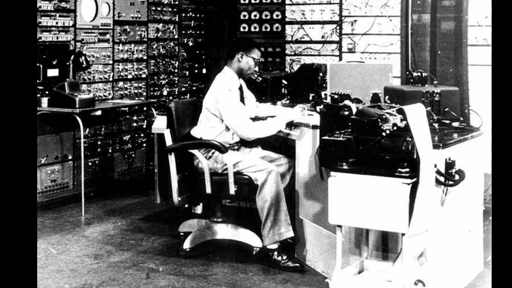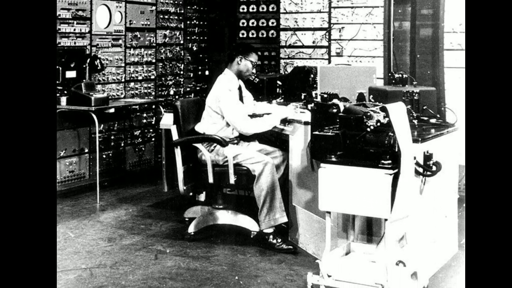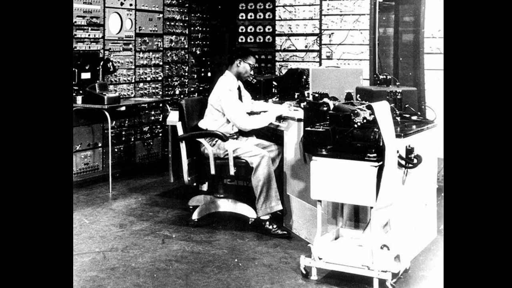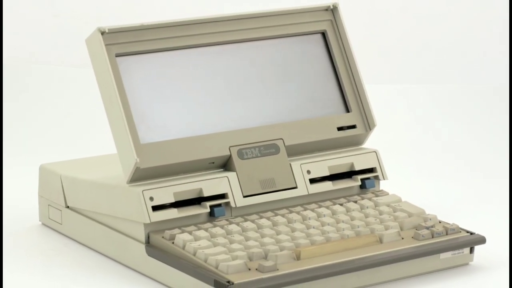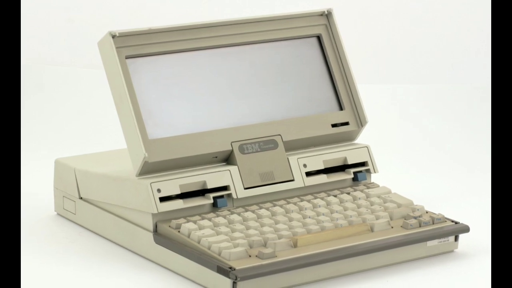Finally, in 1994, IBM made yet another technological leap with the introduction of the IBM ThinkPad 775CD, the first notebook to feature an integrated CD-ROM, compact disc read-only memory.